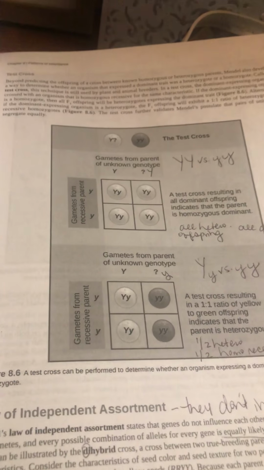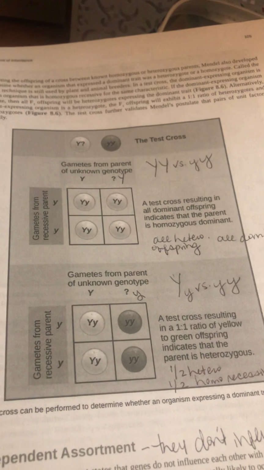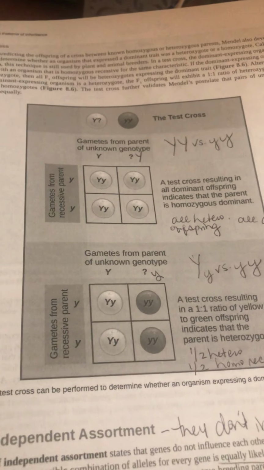A test cross is a technique used by plant and animal breeders. It's basically if you take the dominant organism and cross it with a homozygous recessive, and it shows you what happens. So I'll work it out: gametes from the parent of the unknown genotype versus gametes from the recessive parent. Here are two examples. If I was doing a test cross and I have a homozygous dominant with a homozygous recessive, these are capital, these are lowercase, and I cross them.